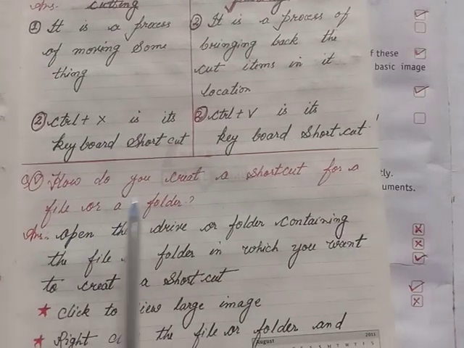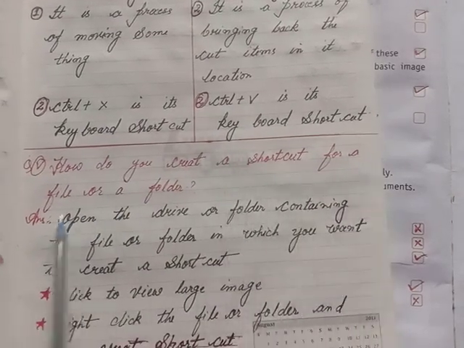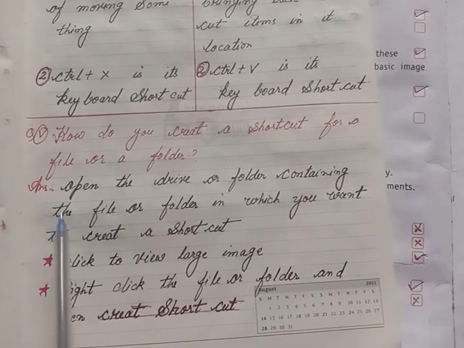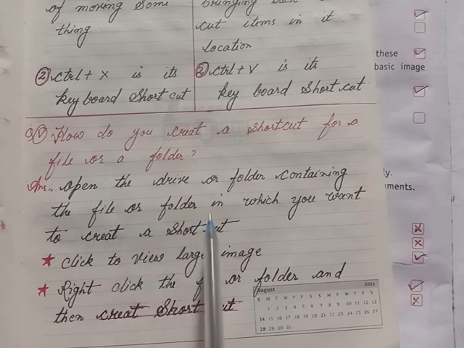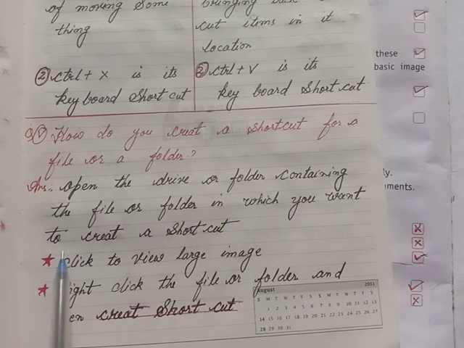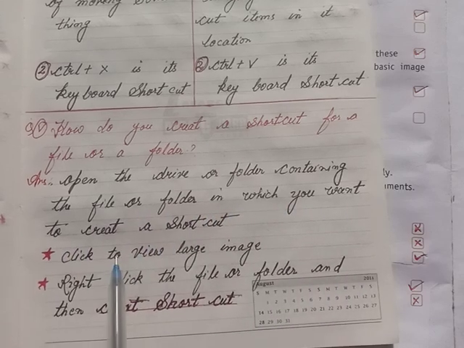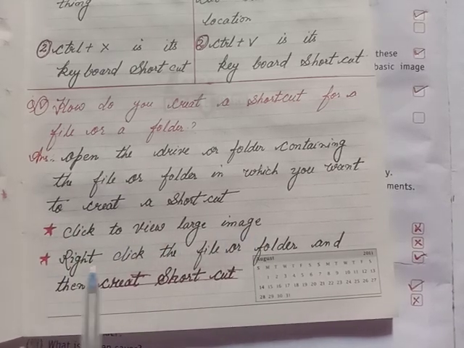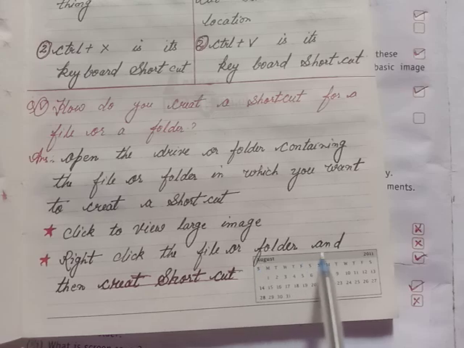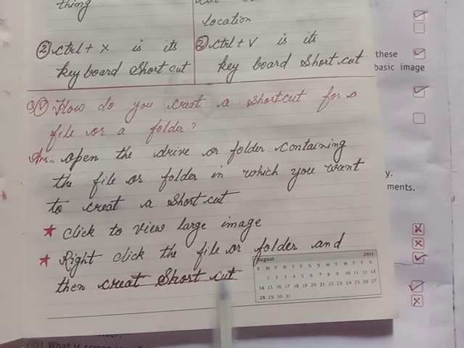Five. How do you create a shortcut for a file or folder? Answer: open the drive or folder containing the file or folder for which you want to create a shortcut. First, click to view large image. Second, right click the file or folder and then click create shortcut.